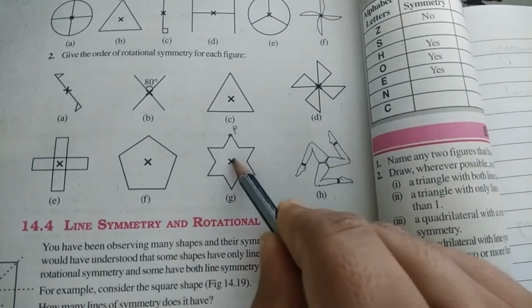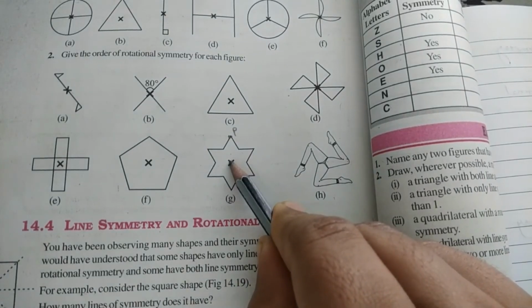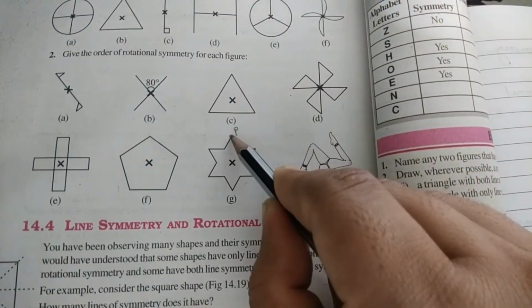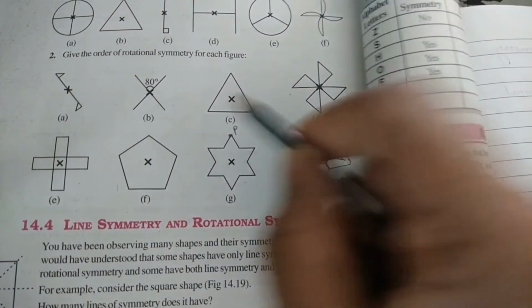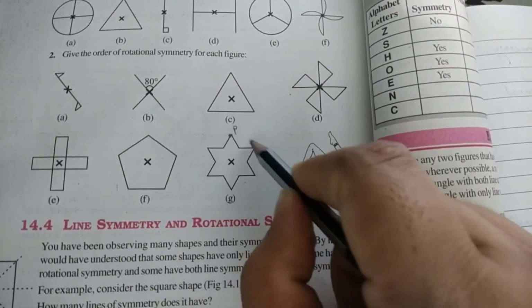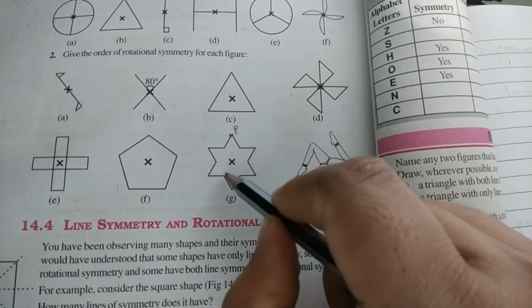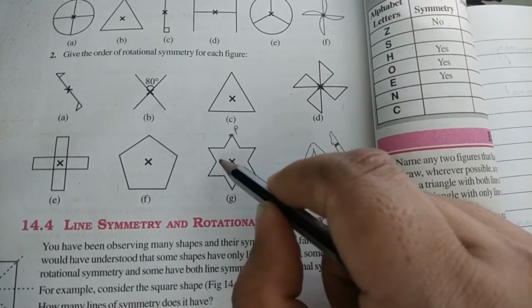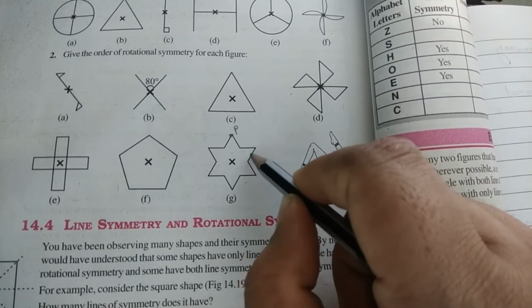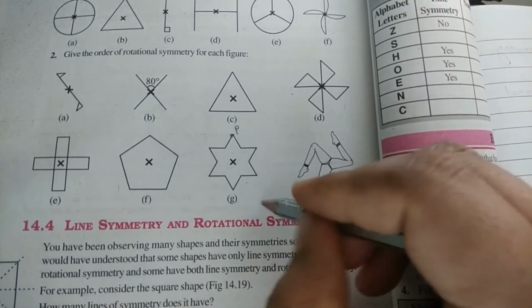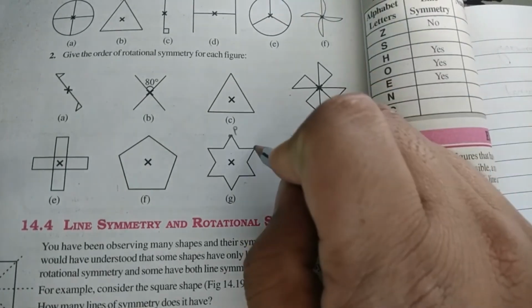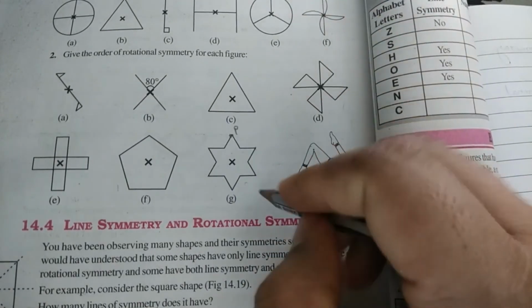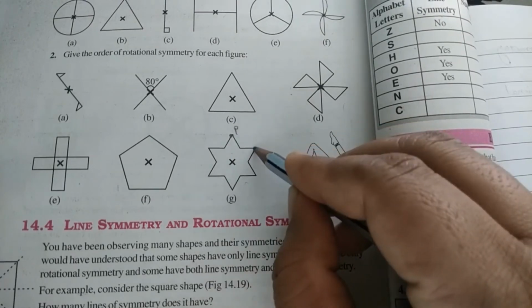This is the center of rotation, and now we have to move this P. We will rotate this shape in a clockwise direction in such a way that P comes to this point. As we can see, all the end points and all the line segments look exactly the same. When we rotate this shape clockwise so that P comes here, we get exactly the same shape.